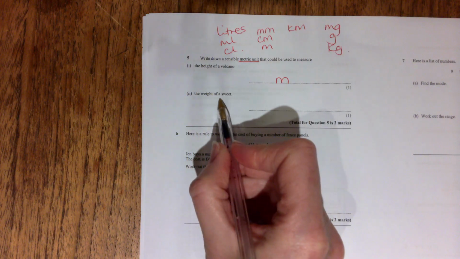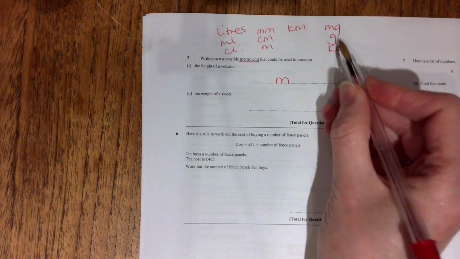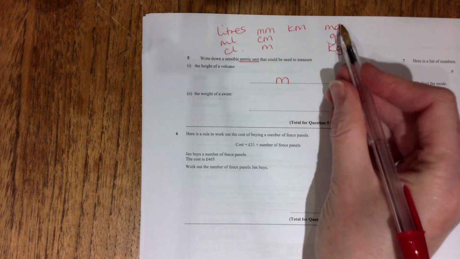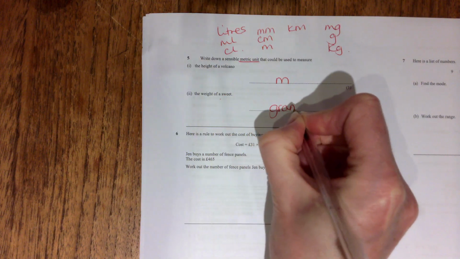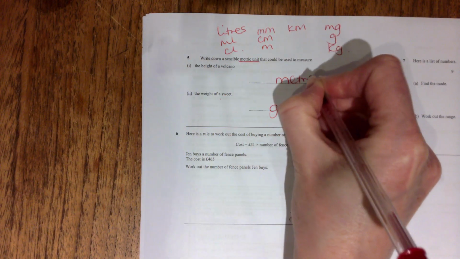The weight of a sweet, they're quite light, aren't they? I don't think we're going to go quite to kilograms. I think you'd be pretty disappointed if the sweet was milligrams, so I would go grams. And actually, could probably write the whole word, but if you write an M and a G, they'll probably be fine.